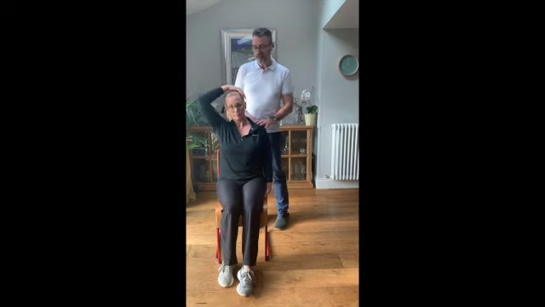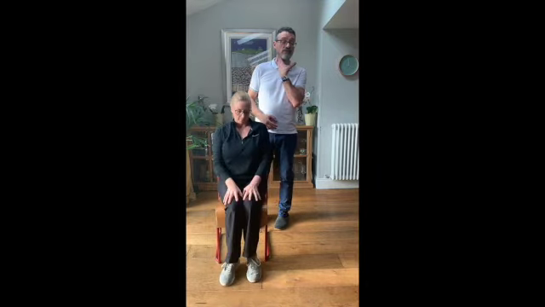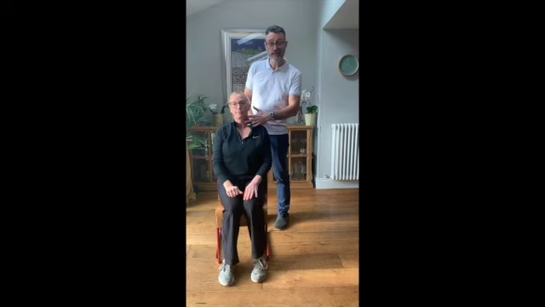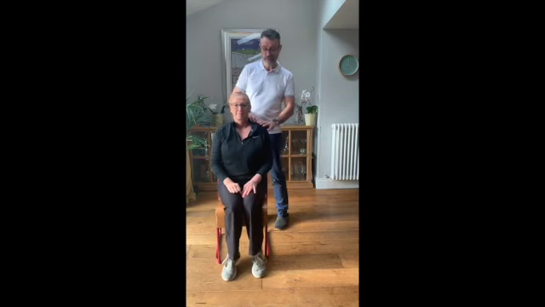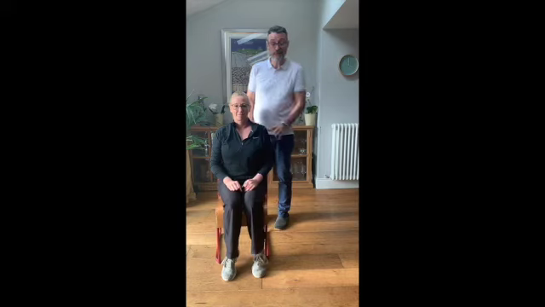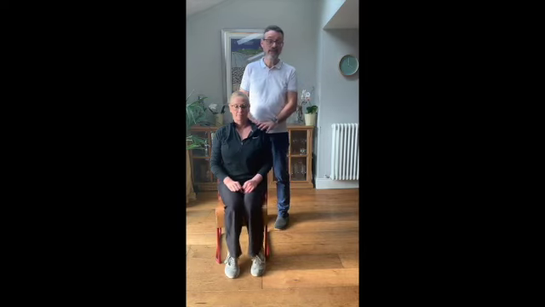So those two exercises focus on the breathing muscles, the scalenes at the front and side of the neck, and the shoulder elevating muscles, the trapezius and the levator scapulae muscle that lift the shoulder blades. So that's exercise number 1.